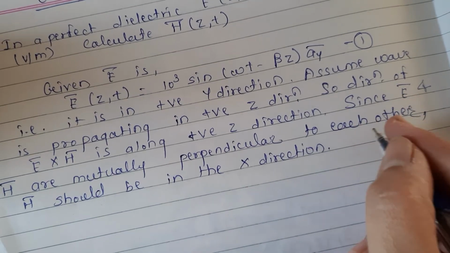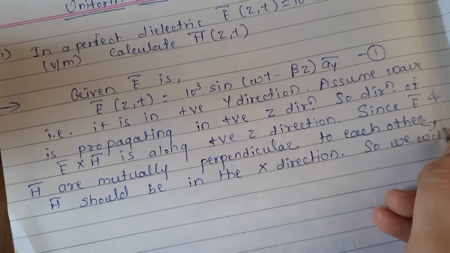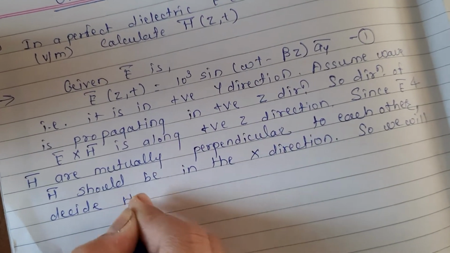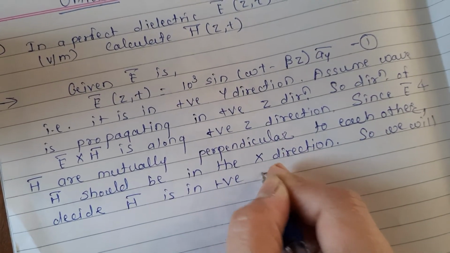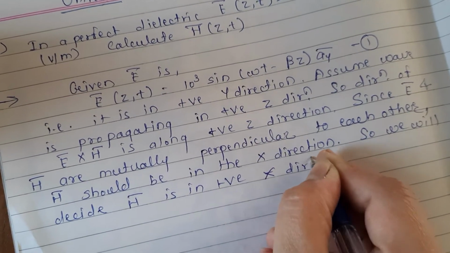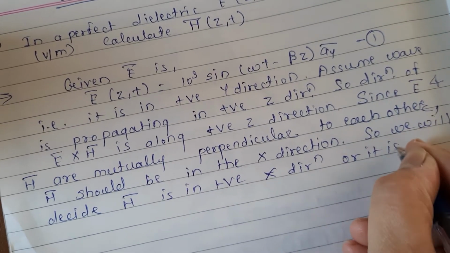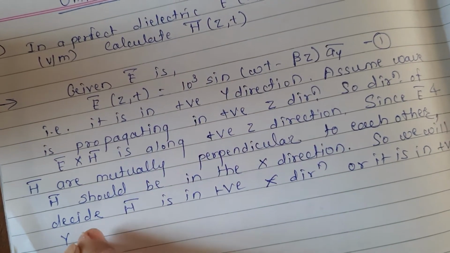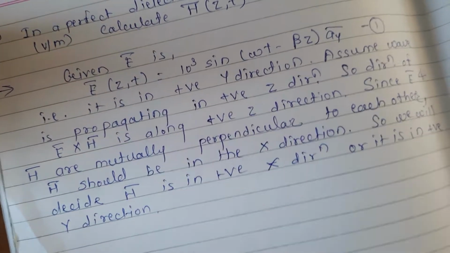So we'll decide whether H is in positive x direction or negative x direction.